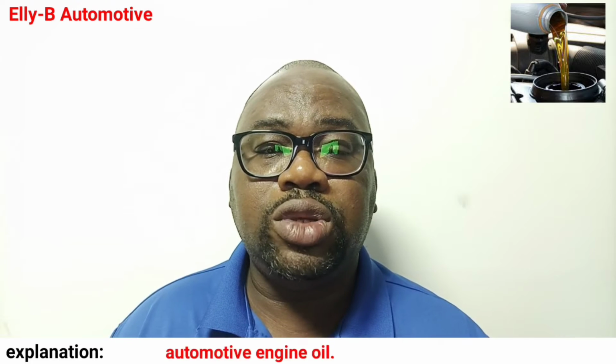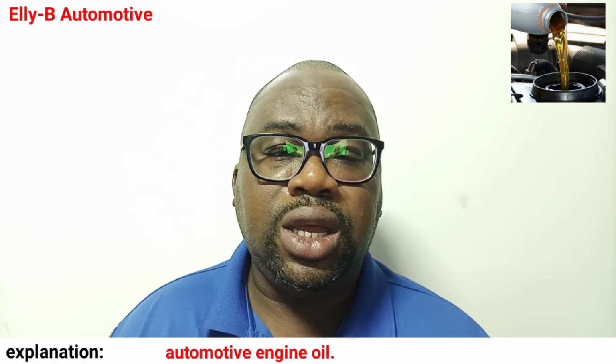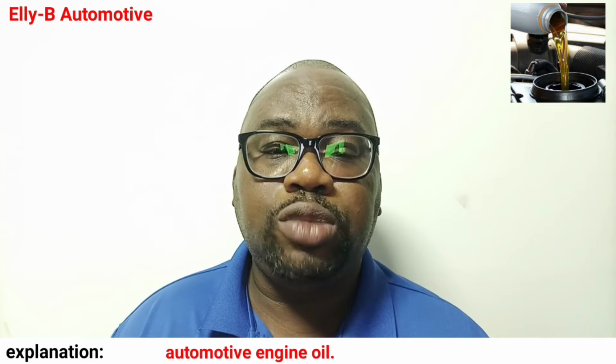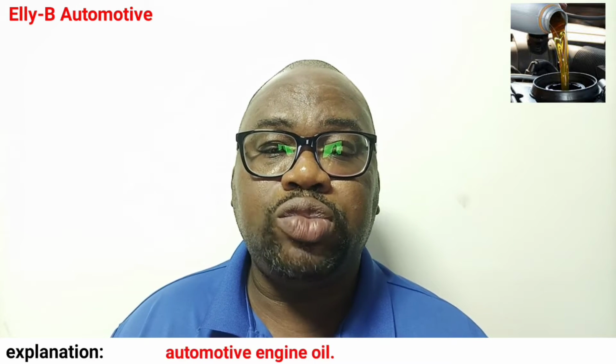An automotive oil is an engine lubricant used to lubricate an internal combustion engine. This oil comprises a base oil and various additives which are added to ensure that the oil carries out its optimum performance to enable the engine to run smoothly and also to prolong the lifespan of the engine. So now we're talking about the viscosity of the vehicle engine oil.